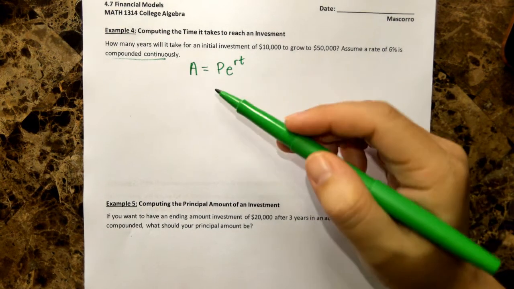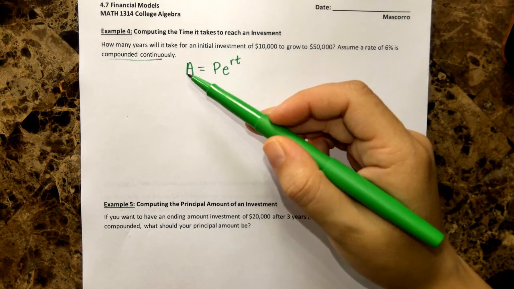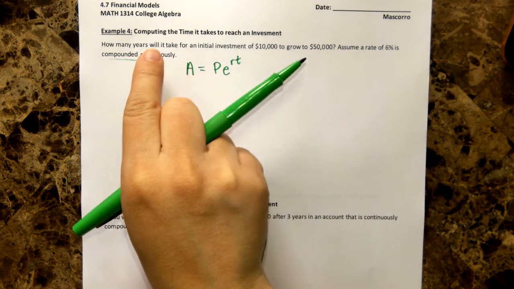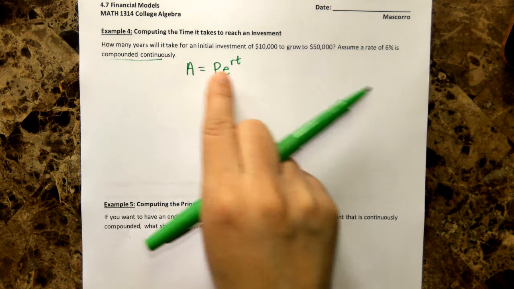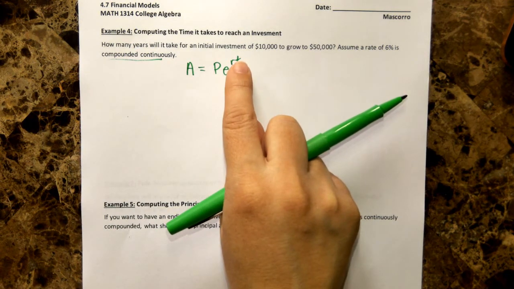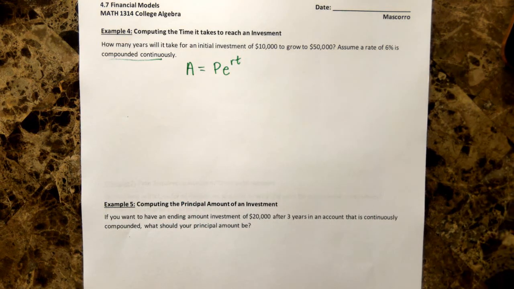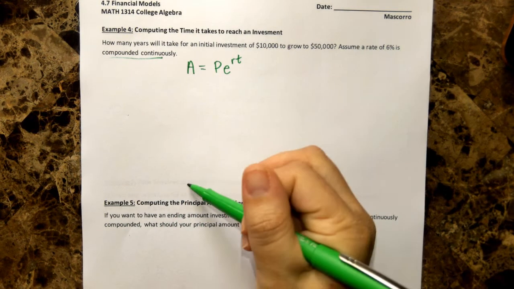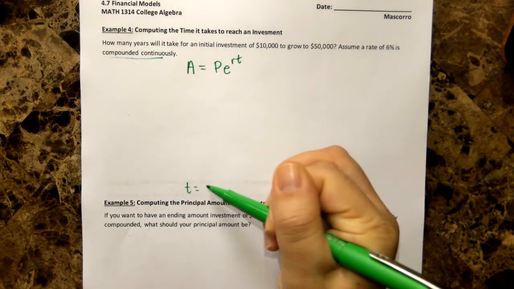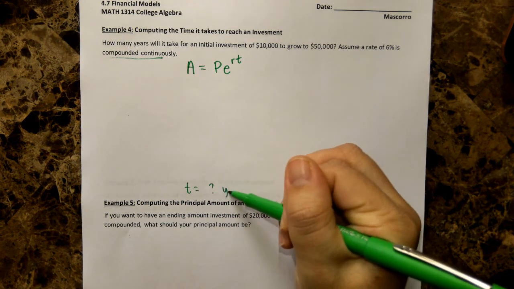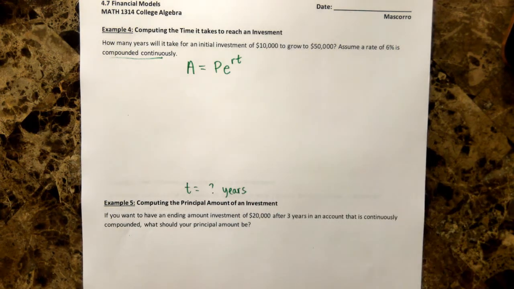Now, the question is not asking us to find the ending amount. We actually know the ending amount. They want it to be $50,000. The question says figure out how many years. So we're actually trying to figure out T. That's what we don't know. We know everything else, but we don't know what T is. So the goal is to figure out what is T. I'll even write it down here. T is what? Remember, that's how many years it's going to take.